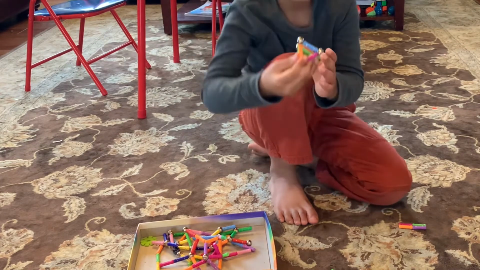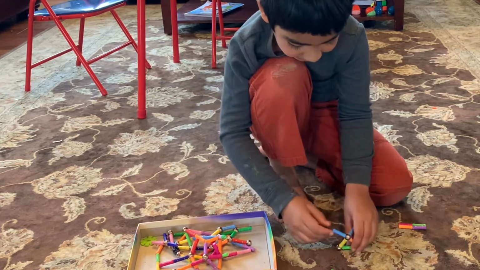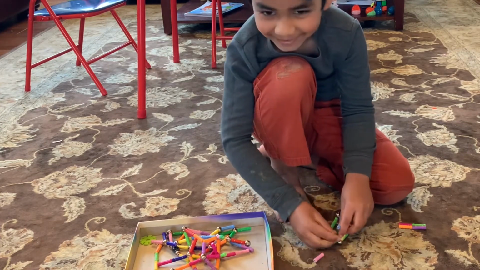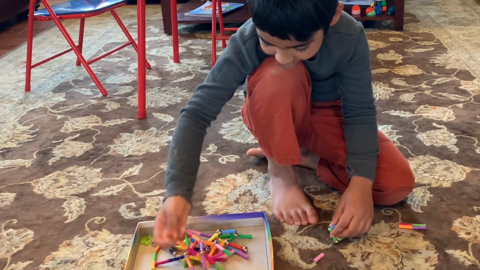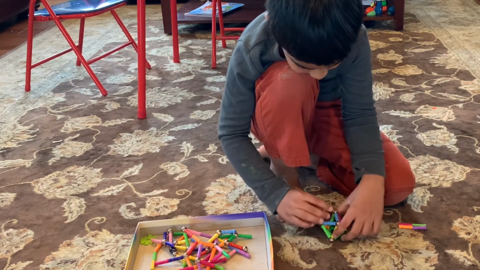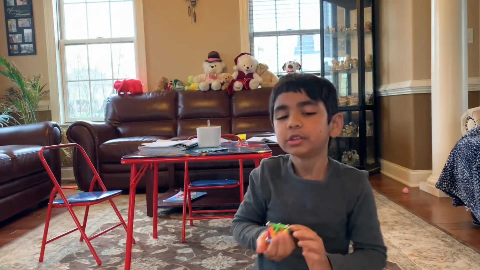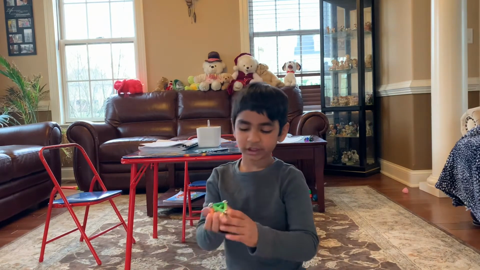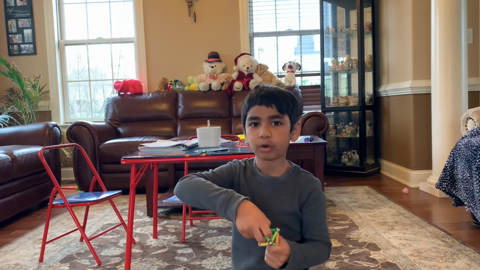Bottom also. I'm doing the bottom also. That's what my dad, I think that's my dad. I don't know what you guys will think. It looks like a diamond, but regularly if you draw it on a piece of paper, it needs to be more longer.